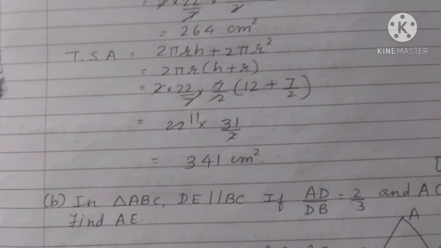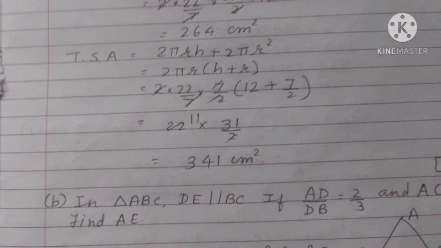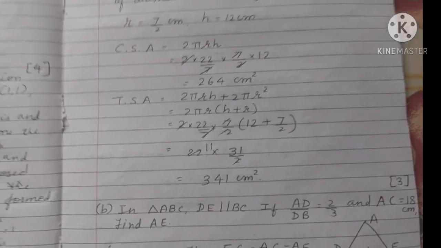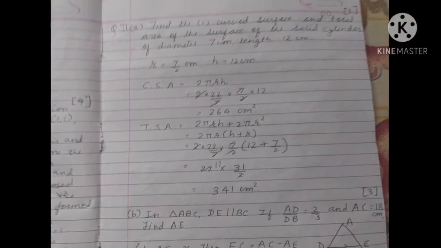Question number B. In triangle ABC, DE is parallel to BC. If AD upon DB is equal to 2 by 3 and AC is equal to 18 centimeter, find AE. So here the figure is given to you, or you can draw the figure by yourself, as you are given DE parallel to BC. So now taking the question number B solution.